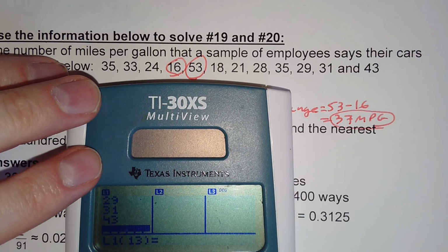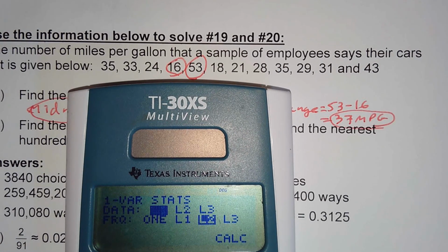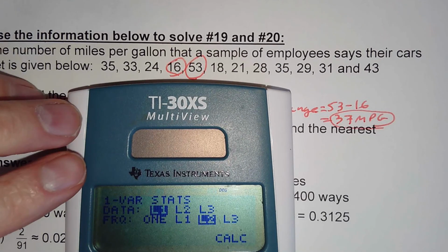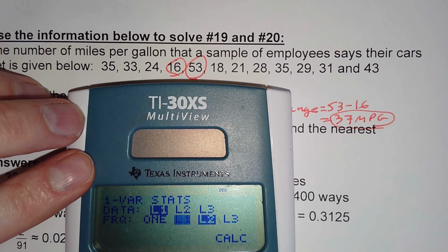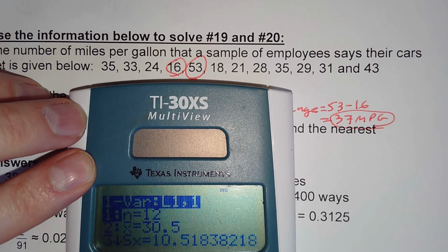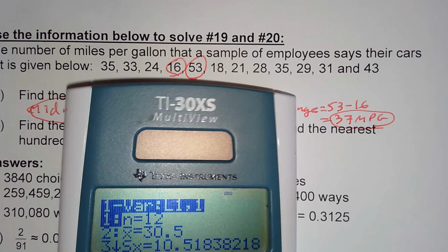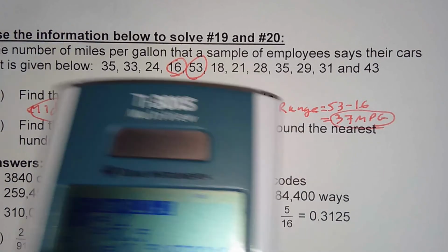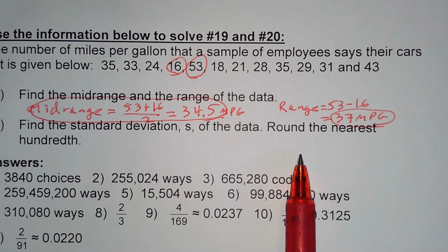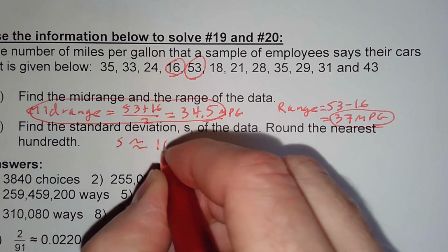And now I'm going to do a second stat. Now here's where I have to be careful. We didn't have anything in L2. So when I go down to my frequency here, I've got to move my cursor over to where it says 1, hit enter, because each data value here is only here once. Then calculate. So this would give us our standard deviation. They said to round to the nearest hundredth, so our standard deviation is approximately 10.52.